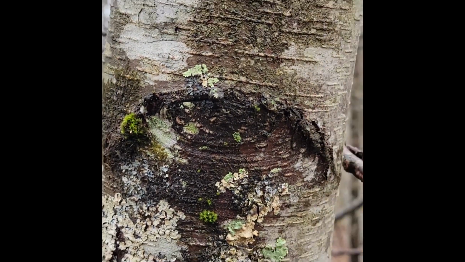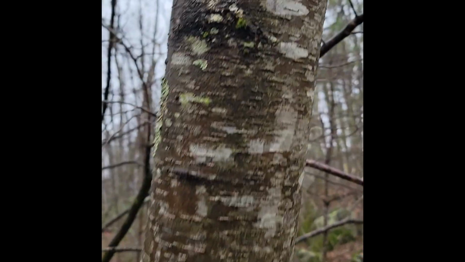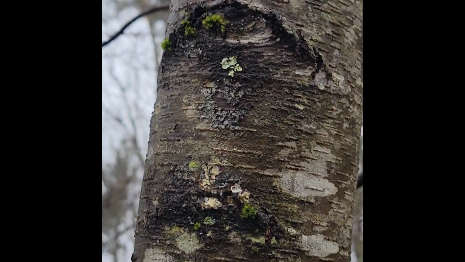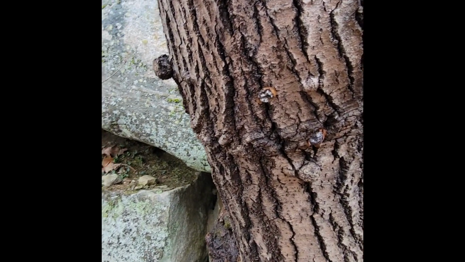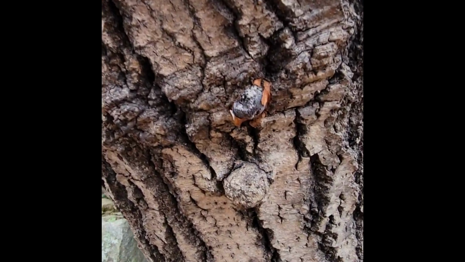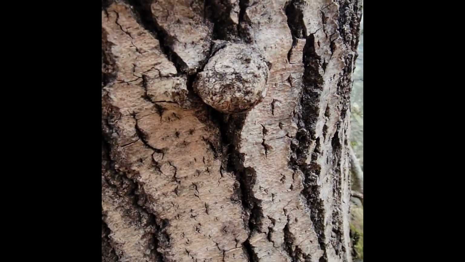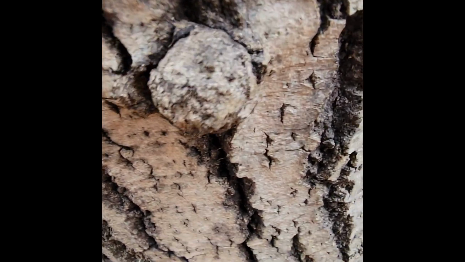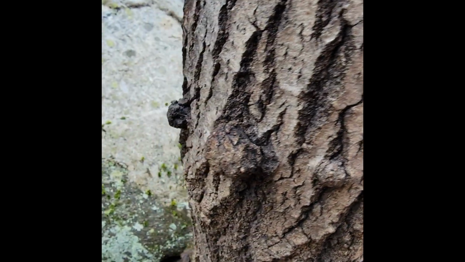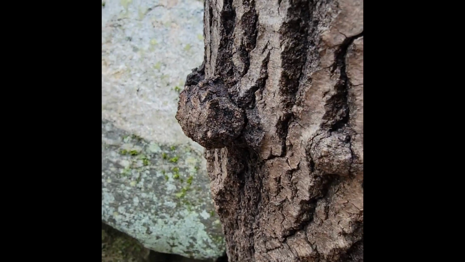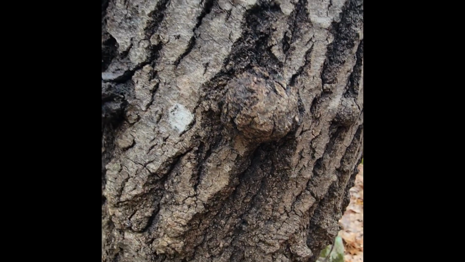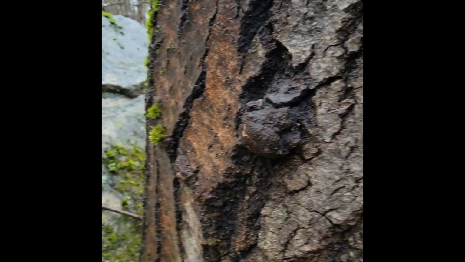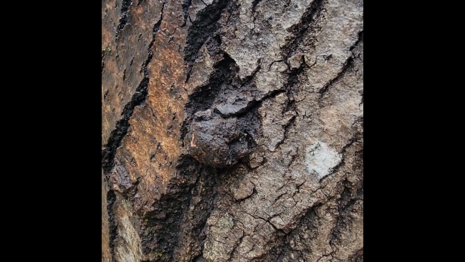Is one of the eyes. And here's another one. Wait, this tree has 3 noses on it. There's the nose. Right? That's a good one. There's the nose. I think that's the one I used. And there's another nose. Oh, that's a good one too. Might have been that one.